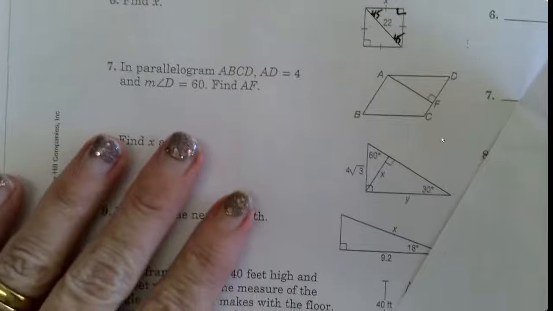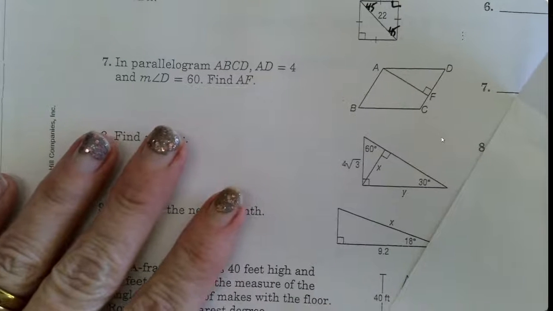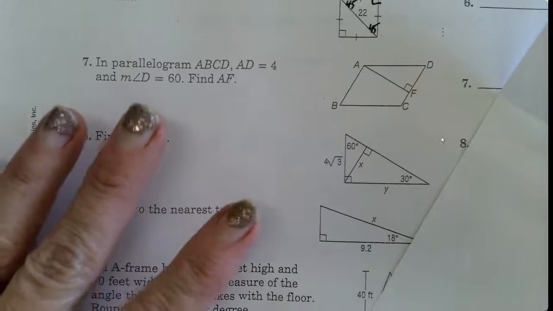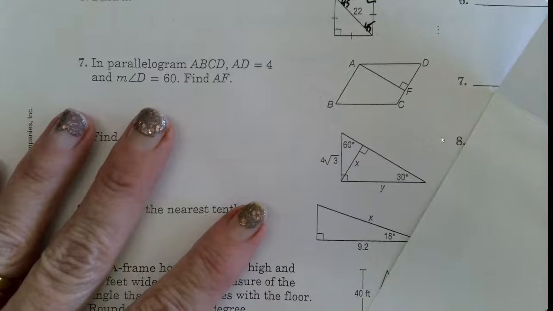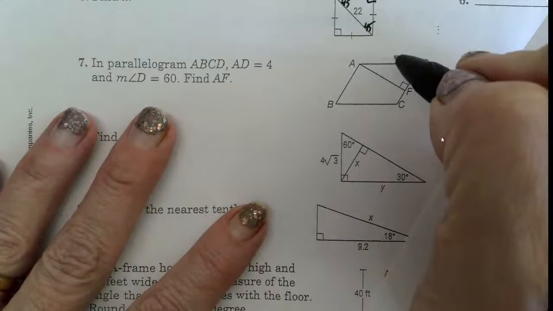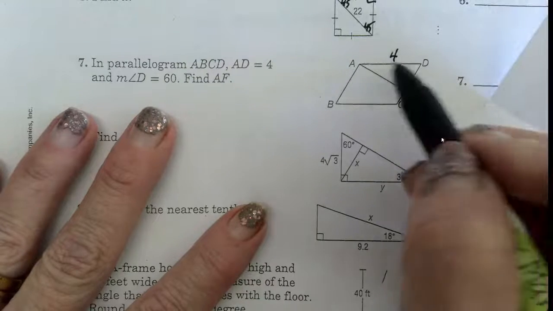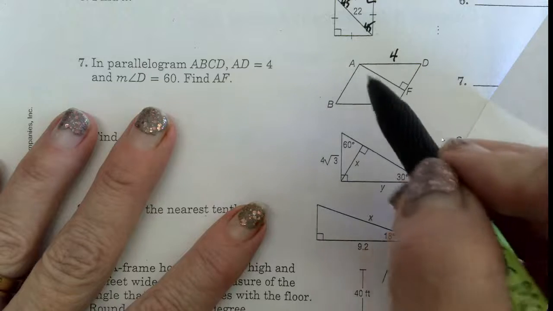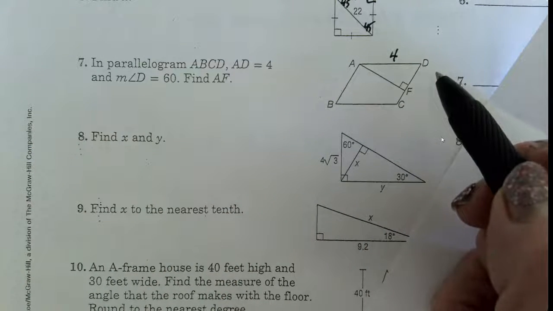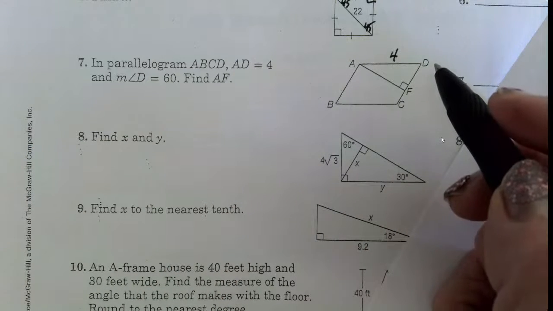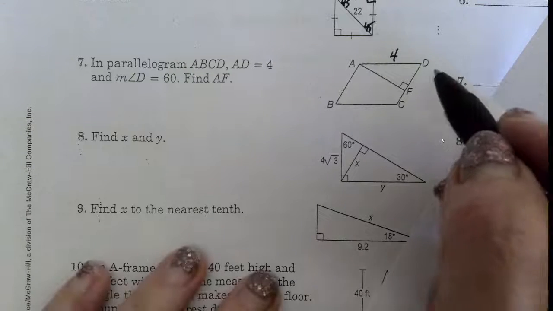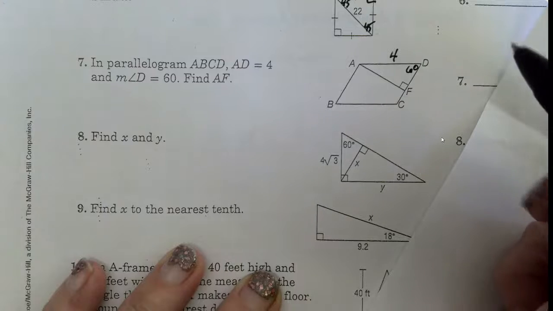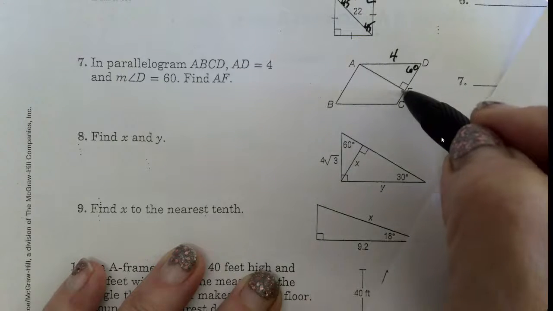So let's look at number 7. It says in a parallelogram ABCD, AD is 4. So this over here is 4. What do you notice about this triangle right here? It's a right triangle. And then they said the measure of angle D is 60. So the measure of angle D, that's this angle right here, is 60. And they want you to find AF, which is this side.